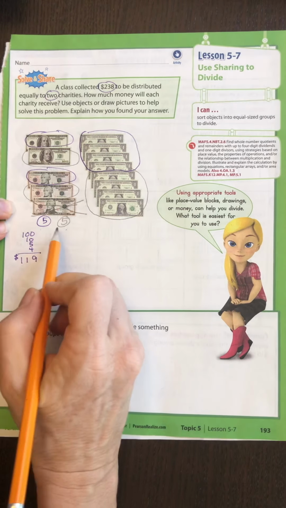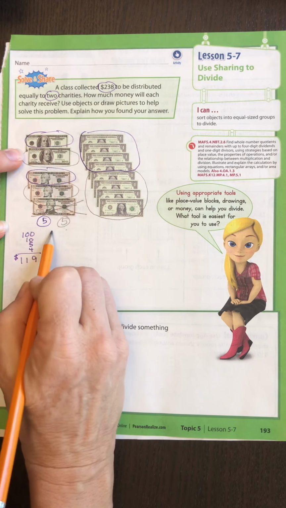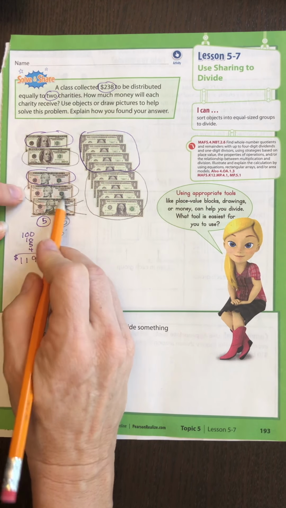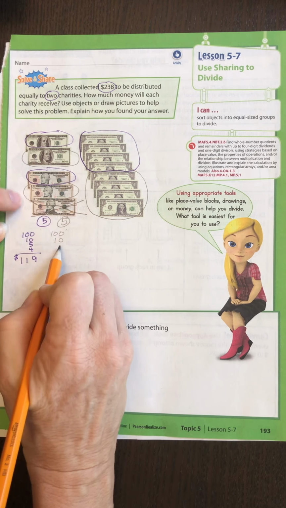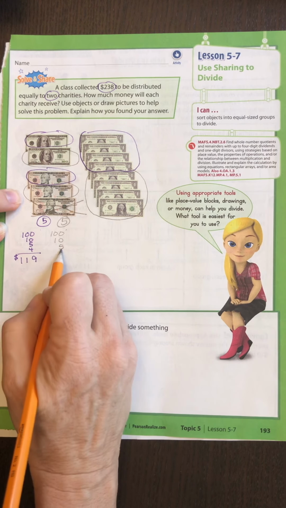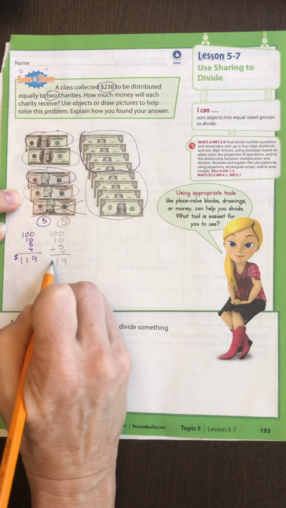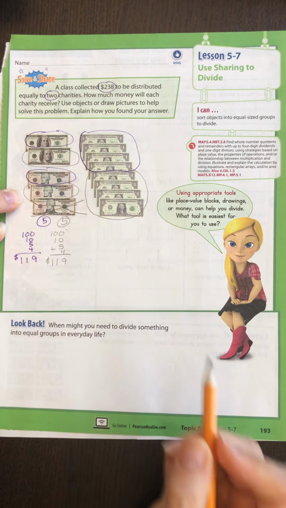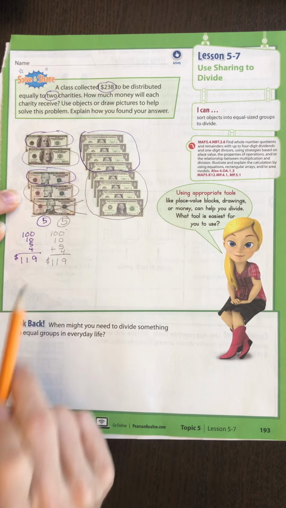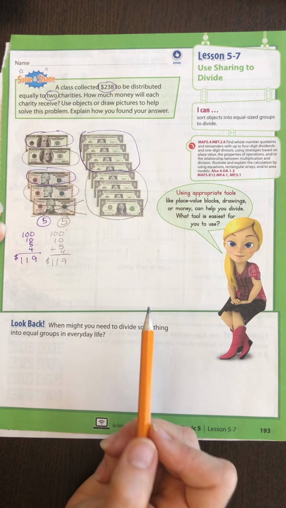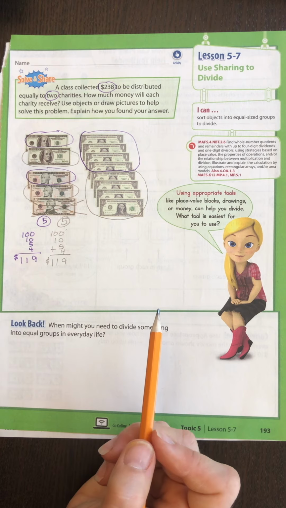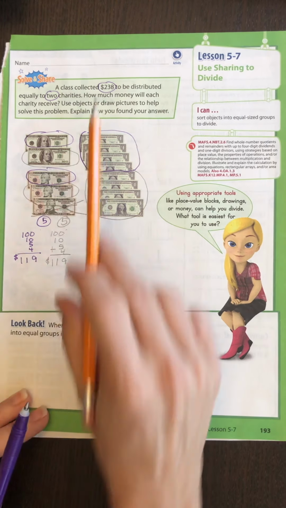If we did the same for the gray group, 100, they should have the same thing, a 10, a 5, and 4 ones. We add that up. Again, we get 119. So each of the charities is going to get $119. We did this by using money because we were dividing money.